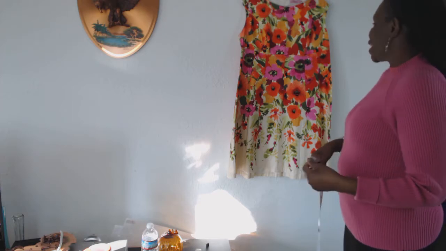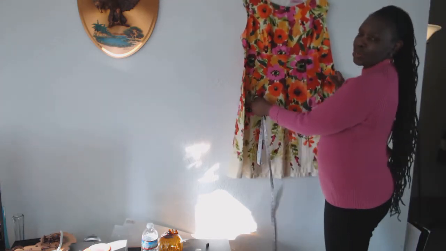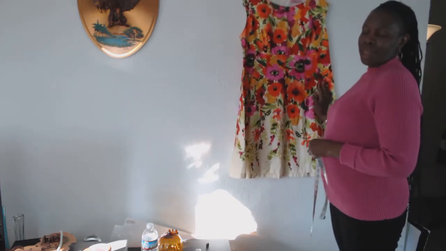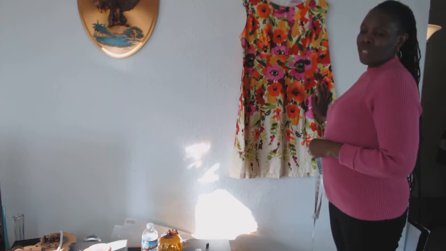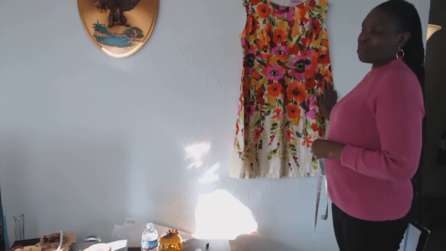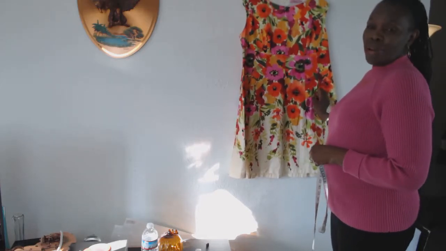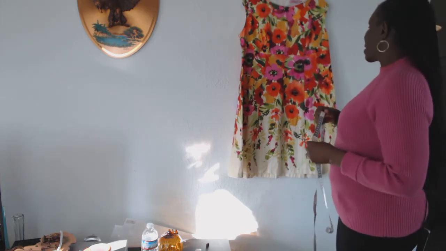Next up on our listing tutorial today is this Eliza J dress. This is so interesting. I thought this would be another great example of some of the items that you're going to come across, what keywords to use, and how to measure this one as well. Though I know by now you probably have the hang of how to measure women's dresses.